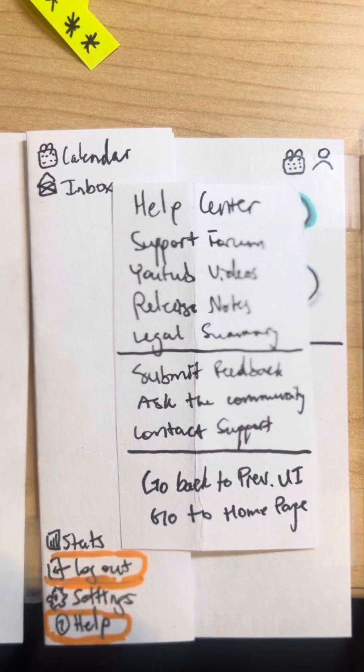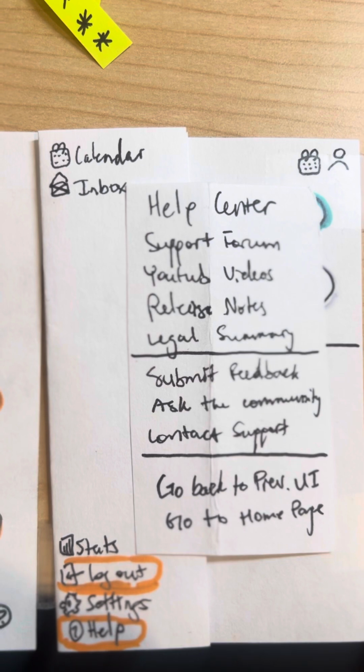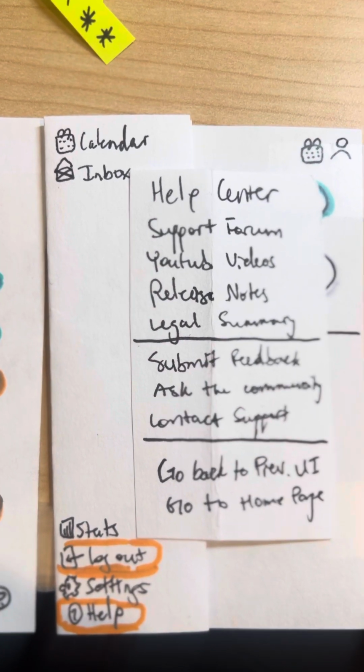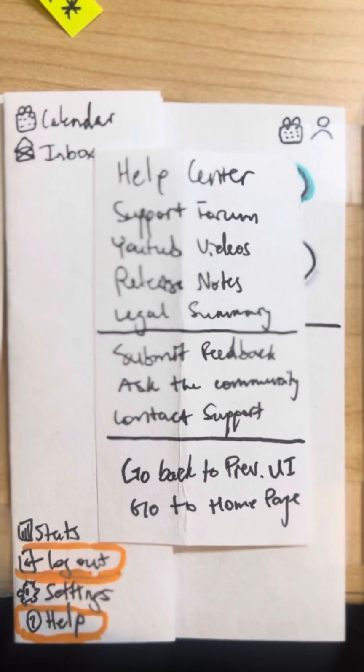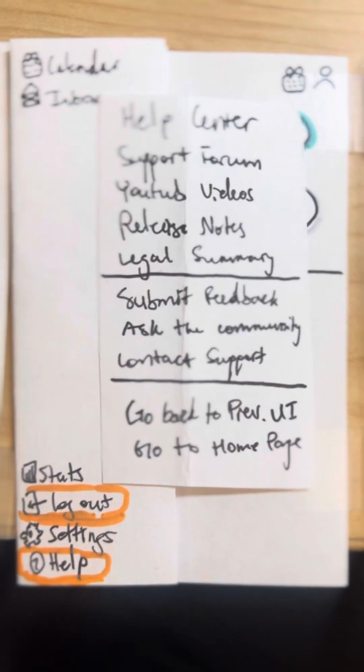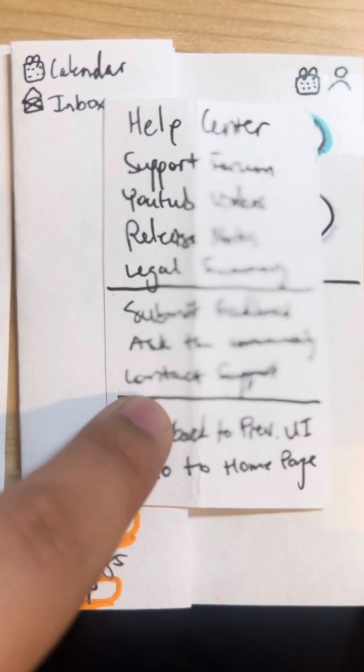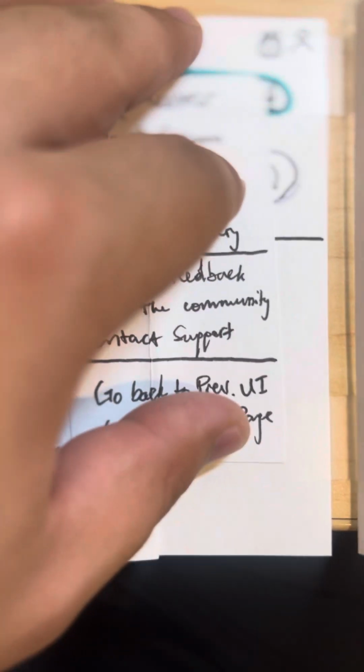There they can go to help center, support forum, YouTube videos, submit feedback, ask a community, contact support, and they can also go back to previous UI or go to home page.